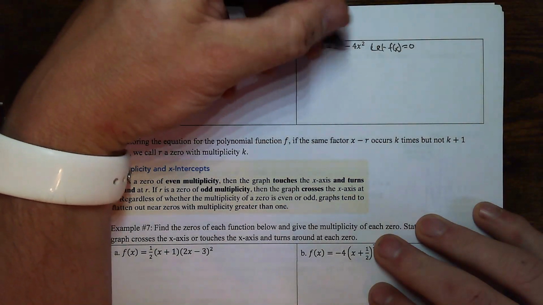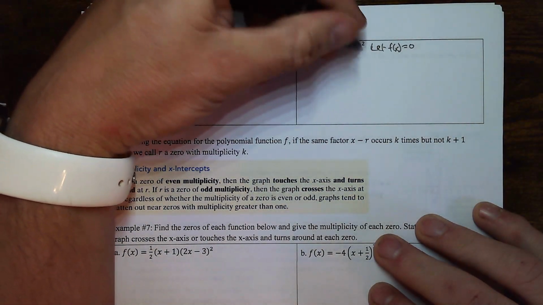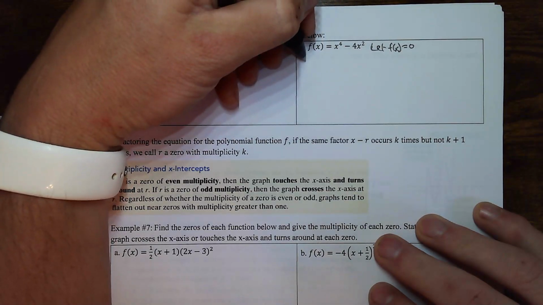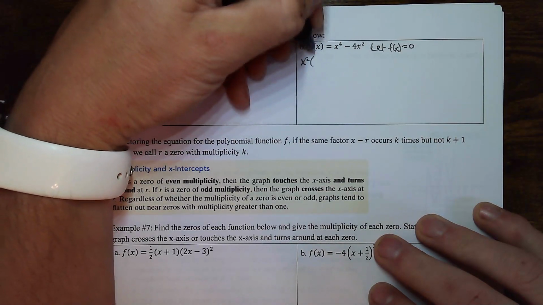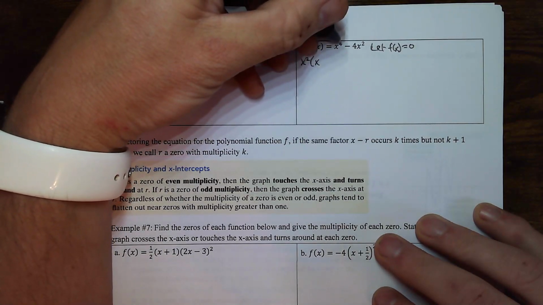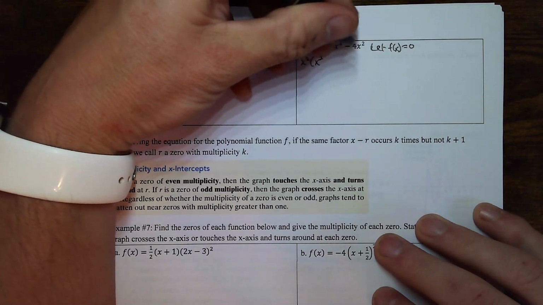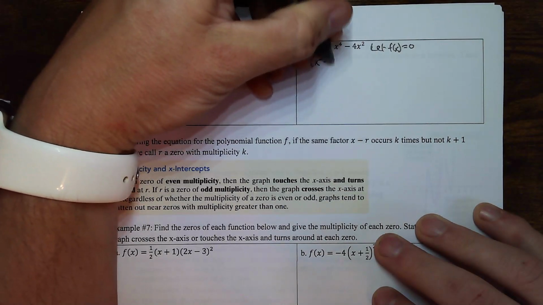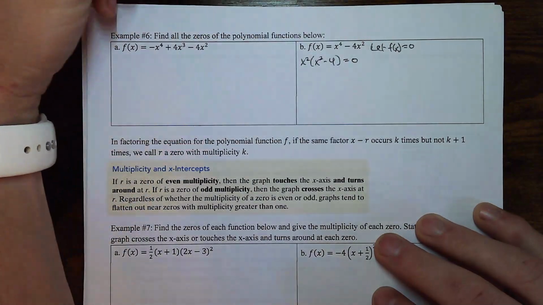First thing, I'm going to see if I can factor. What is their common factor? It's x squared. So I'm going to take out x squared, and rewrite the order here. If I take out x squared, I have 4x's, took 2 out, so 2 are left, took out the x squared, minus 4 equals 0.